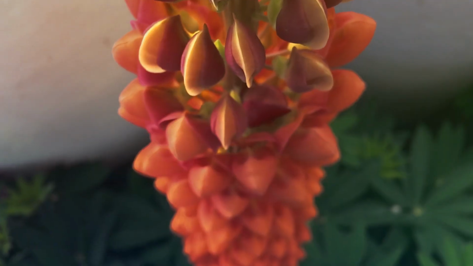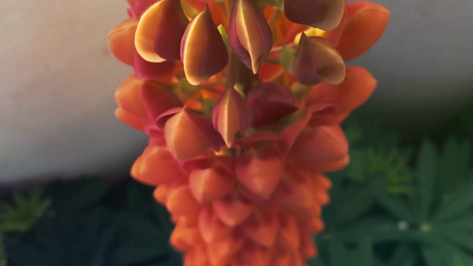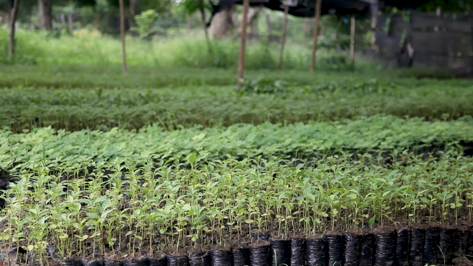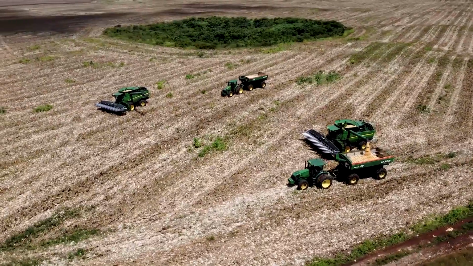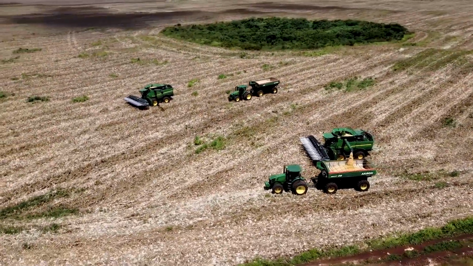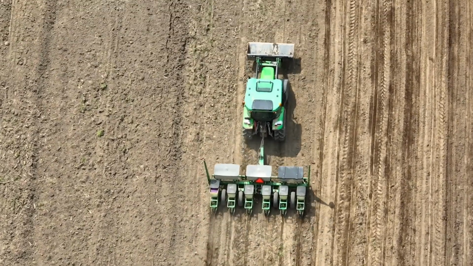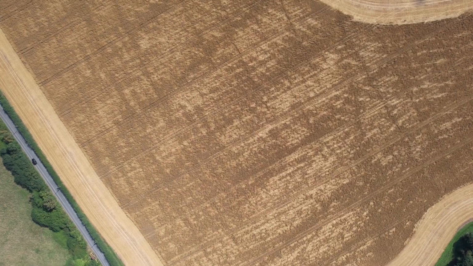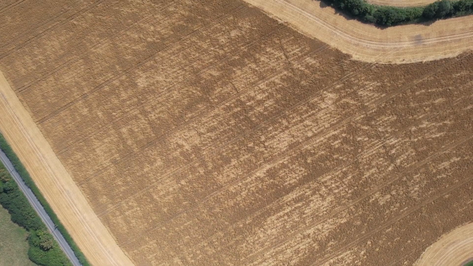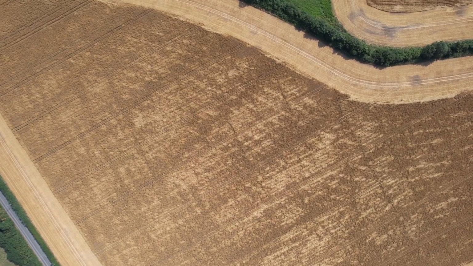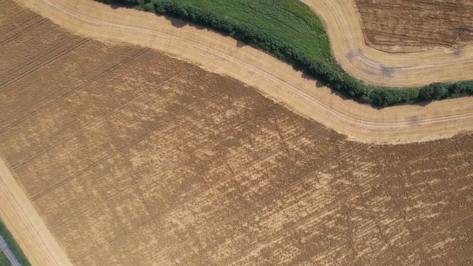With advancements in genomics and biotechnology, we are on the brink of a new era in plant breeding. Imagine crops that can thrive in extreme conditions, have enhanced nutritional profiles, or produce higher yields with less input. This is not just a dream. It is becoming a reality thanks to MAS.